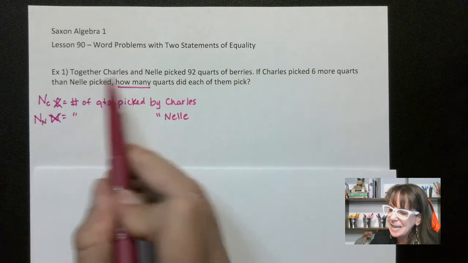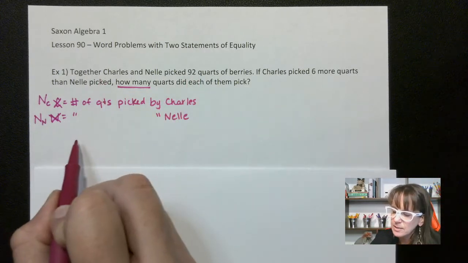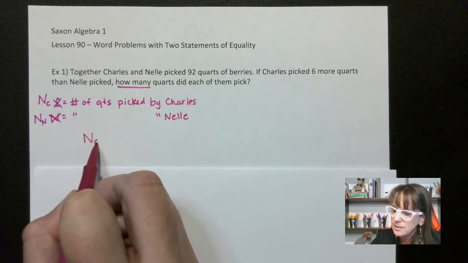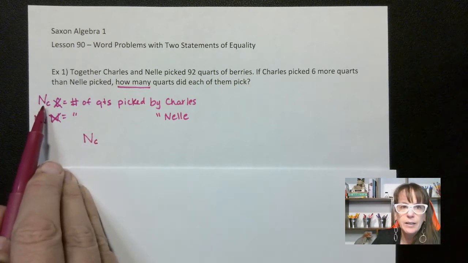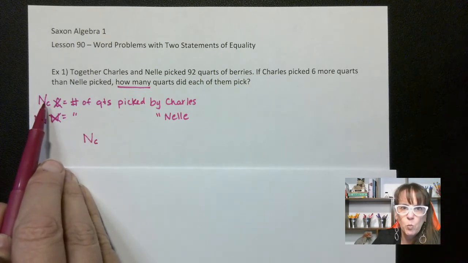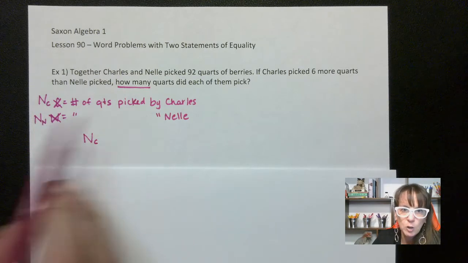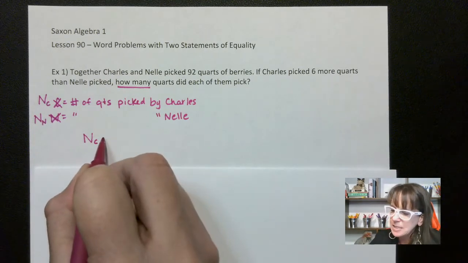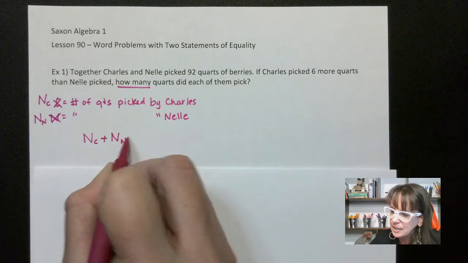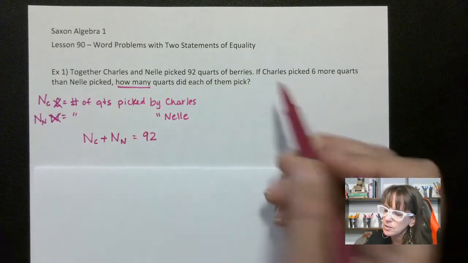Okay, so together they picked 92 quarts. So that's the easy part. NC plus NN, meaning that if Charles picked 1, then Nell picked 91, right? So together they add up to be 92 quarts. All right, now let's look at this next one.